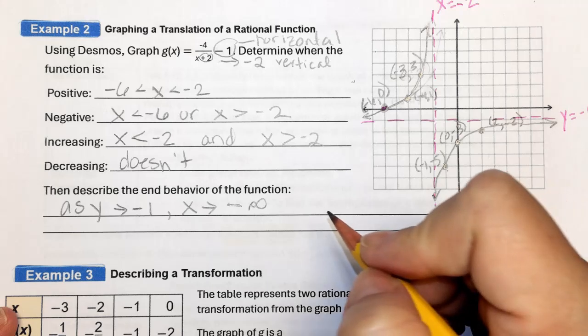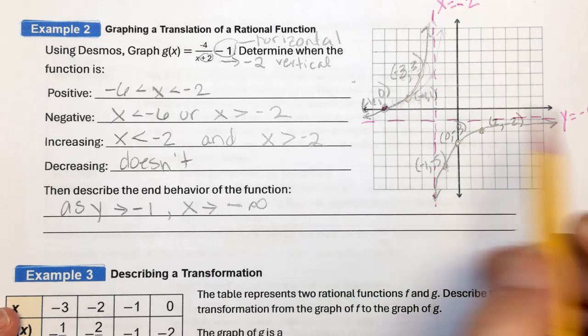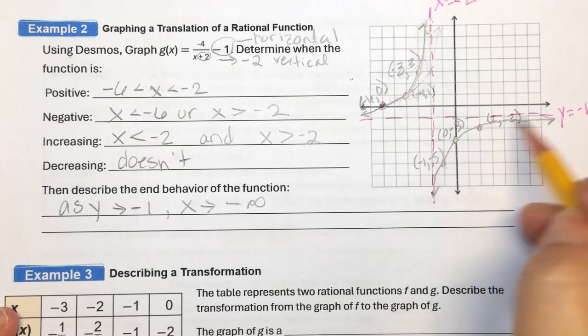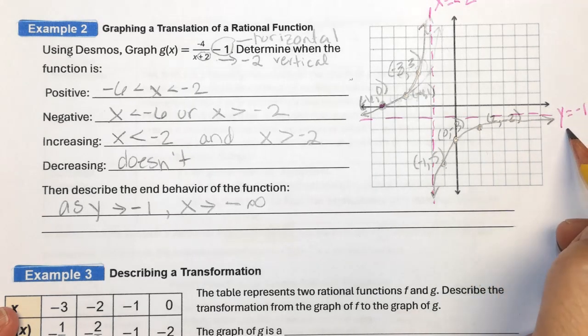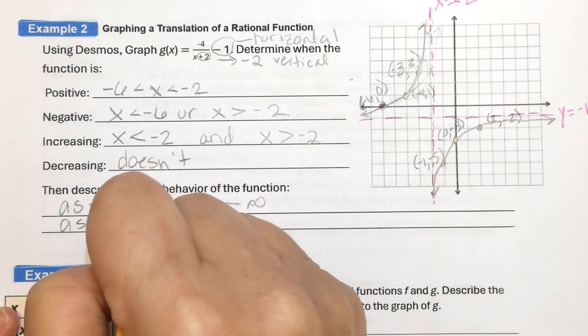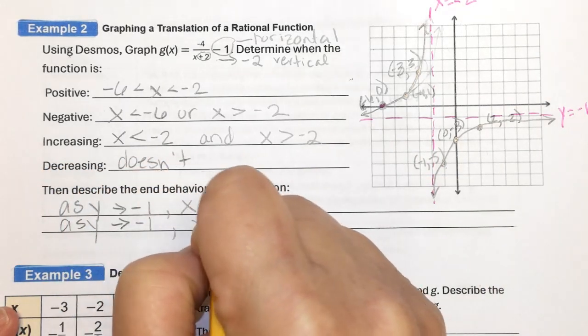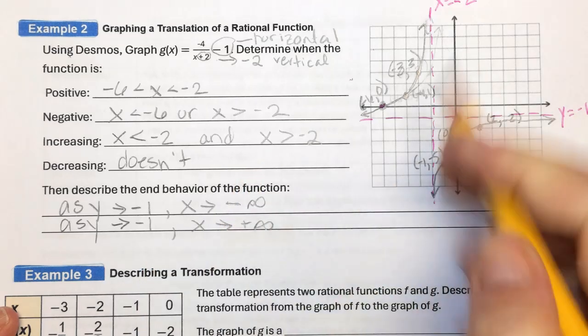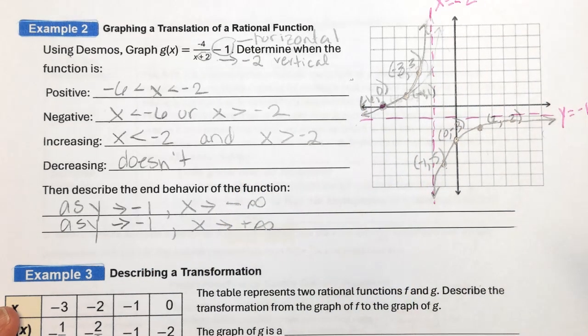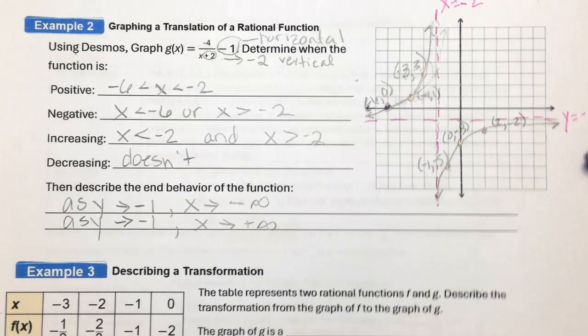All right, and then we're looking at this part. So we're not looking at 4. We just have two end behaviors still. So this one, as y is approaching -1, x is going to positive infinity. So as y approaches -1, x approaches positive infinity. So you're using your leftmost end and your rightmost end. All right.